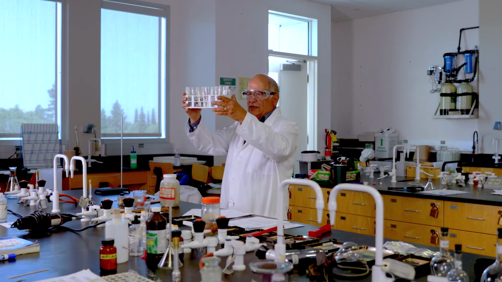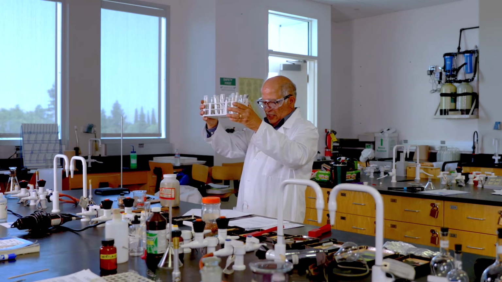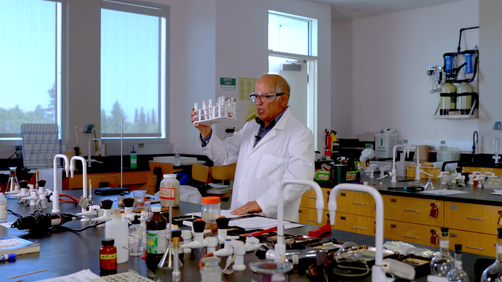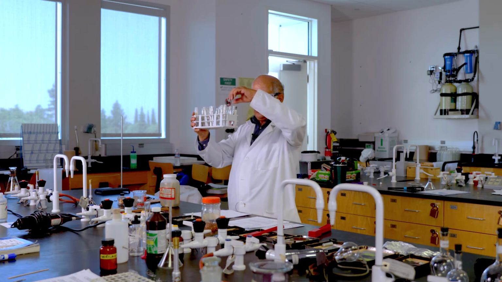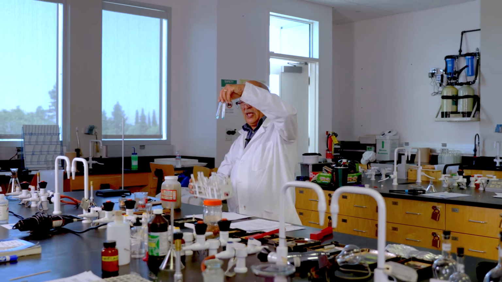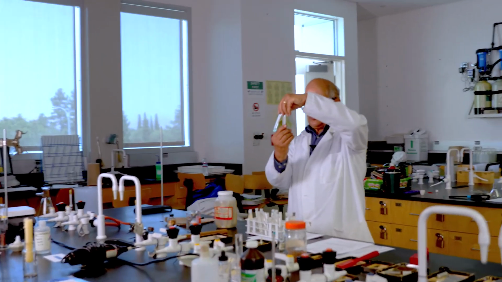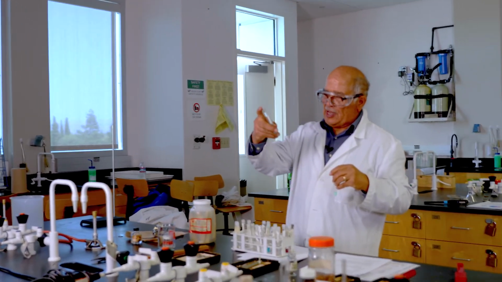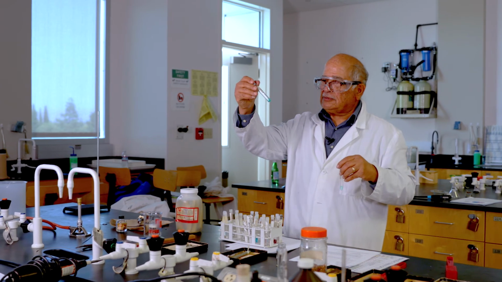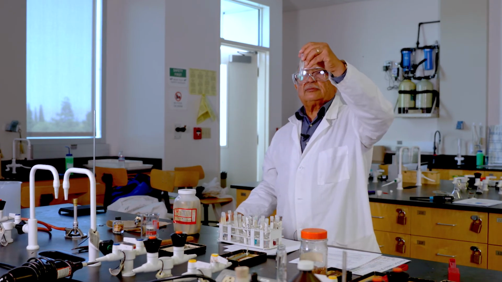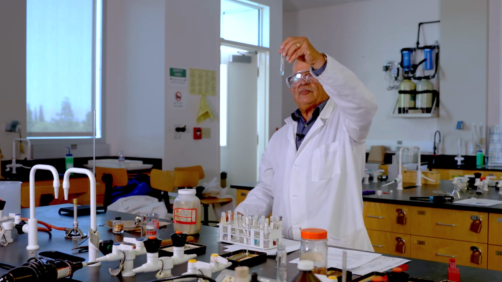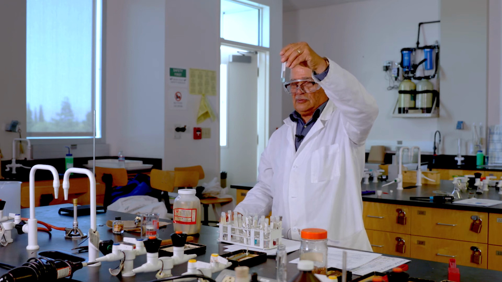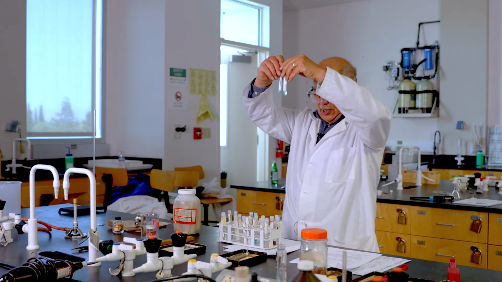So what we have done here is placed each chemical in a group of two, one with and without water. Here are nickel sulfate crystals and the plus water. This tells you that the chemical is water soluble and will dissolve completely in water.